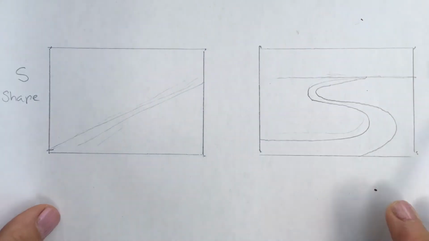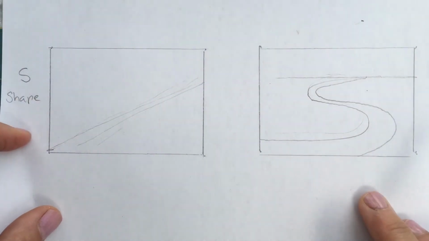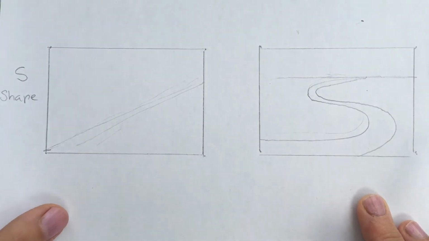You can do a variety of shapes, but the S shape is a really popular one for roads and rivers, and even the lines of clouds and things like that.